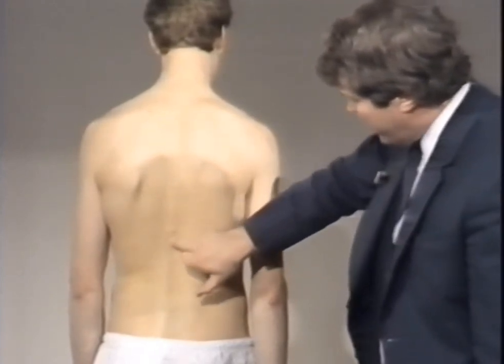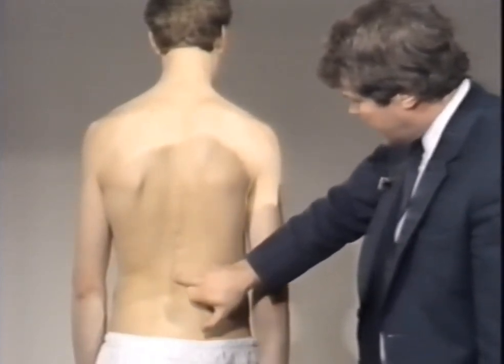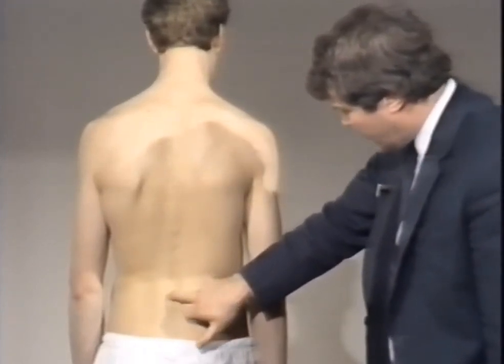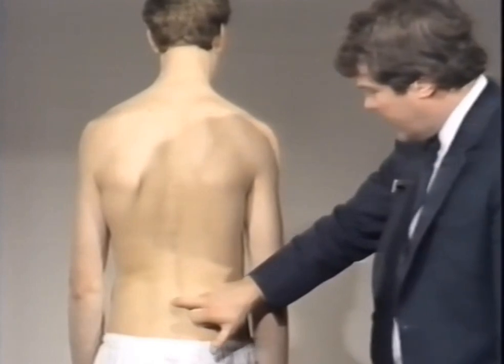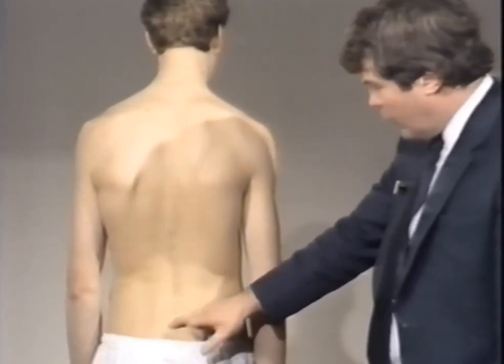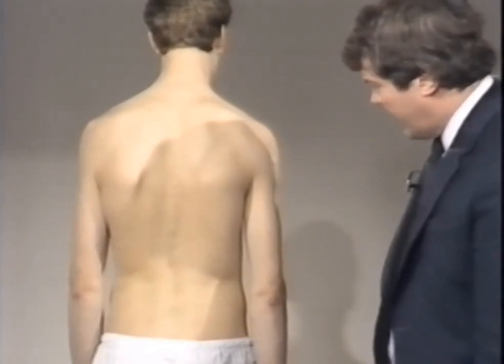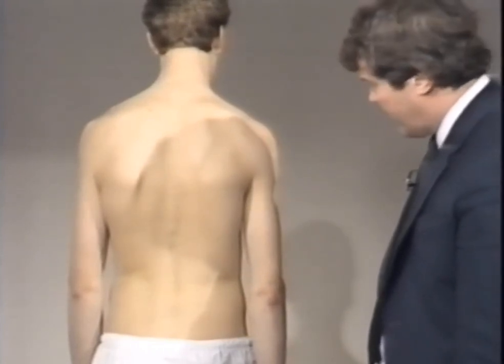Also, when we run our finger down the spinous processes, we see whether or not there is a step present into which one's finger falls, as this would indicate that one vertebra had slipped abnormally forwards on the vertebra below, and this we call a spondylolisthesis.